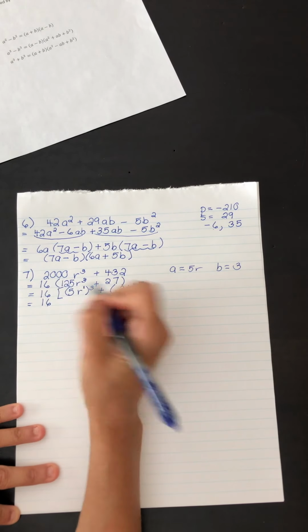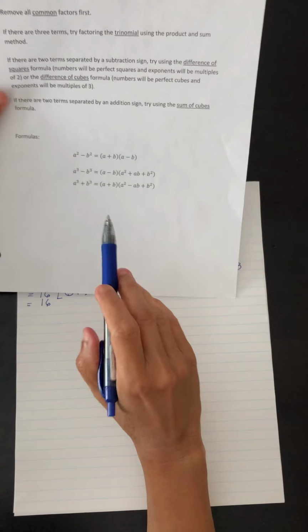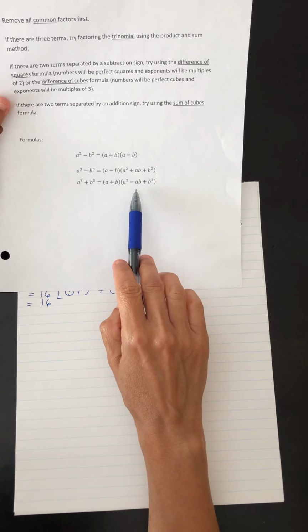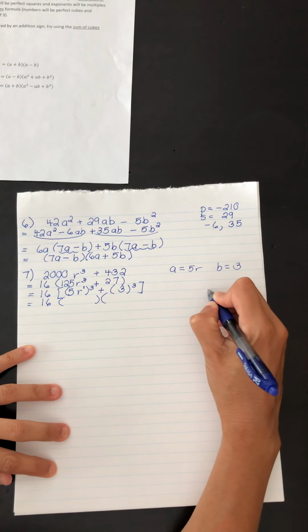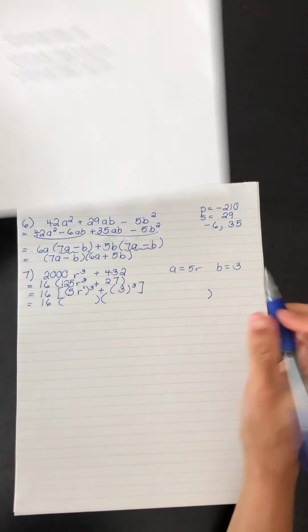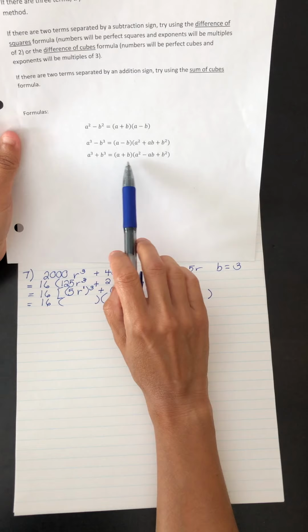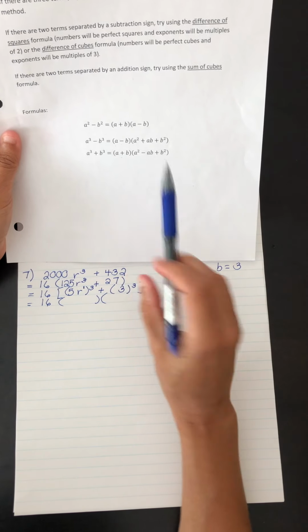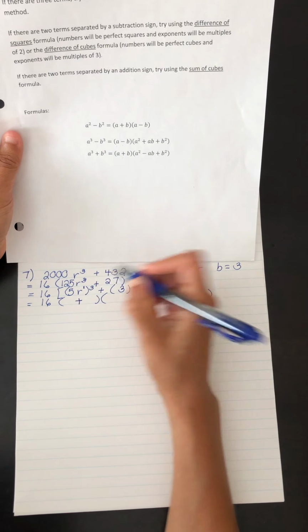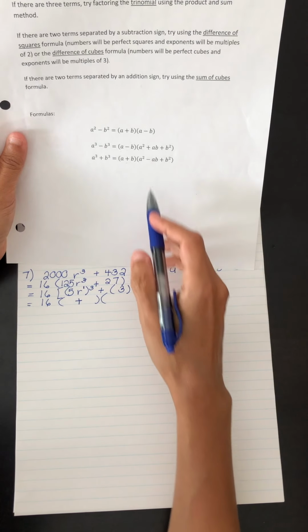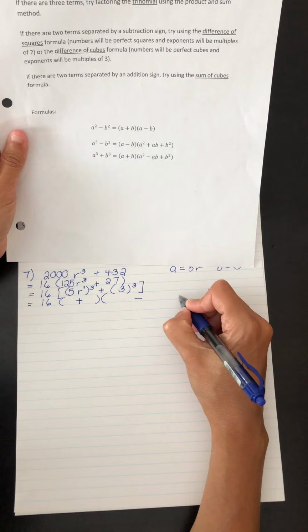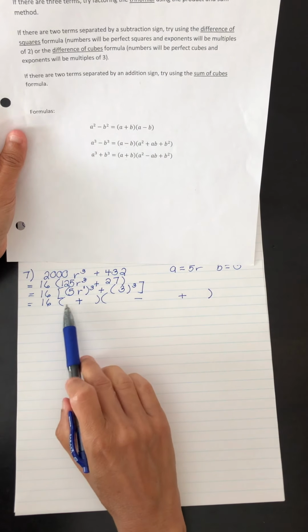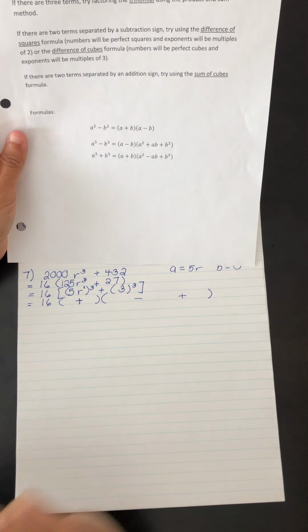We use the formula now. We will have a binomial followed by a trinomial. Binomial, trinomial. In fact, all the signs can be taken right from the formula. So there will be a plus sign here. And then here, we will have a minus sign and then a plus sign. Okay, so now we're going to fill in around those signs.